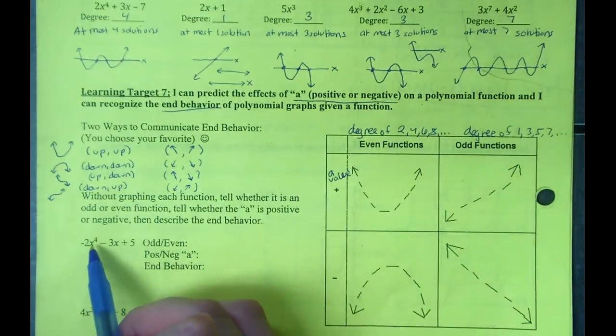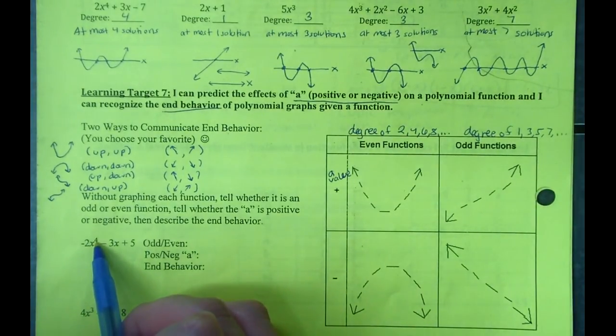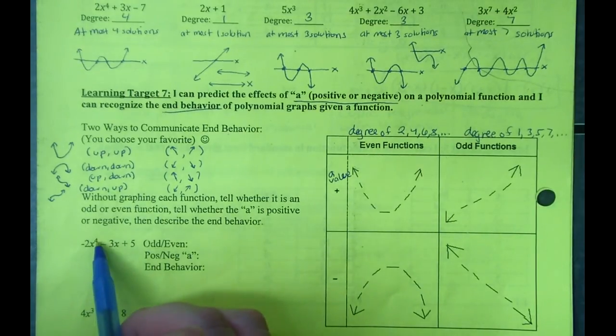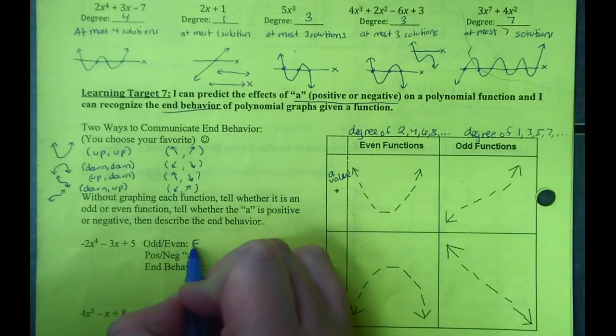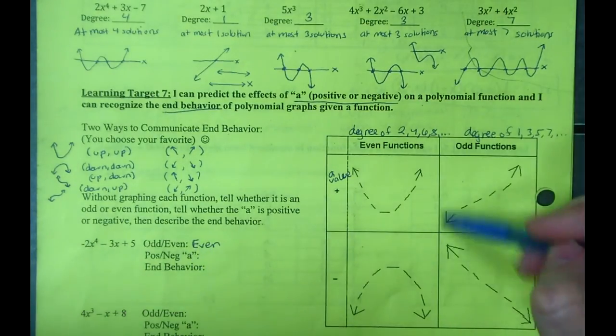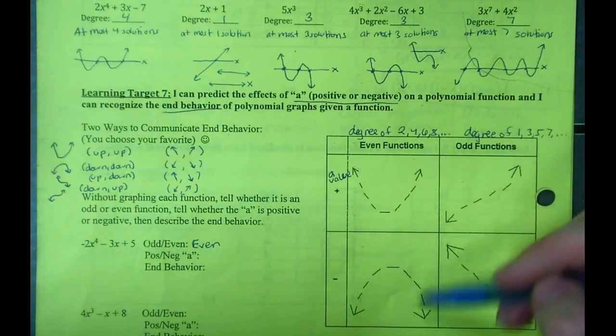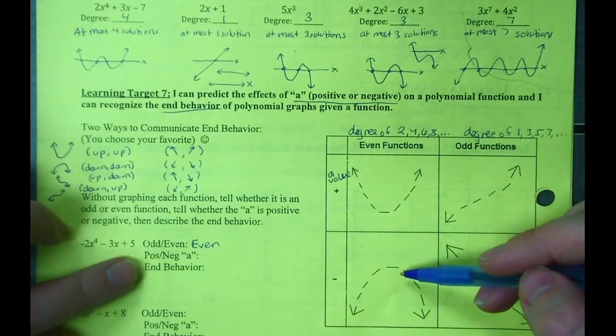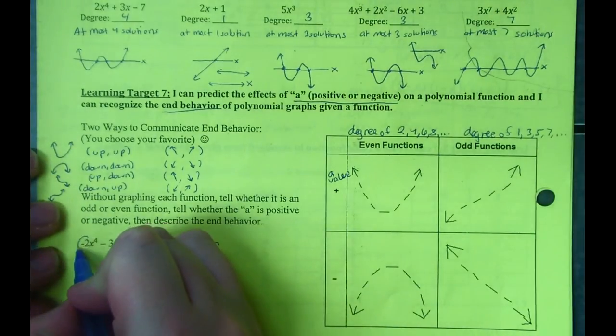So we know that this is an even function. If we look at this first one right here, because the degree is 4, we're going to write an even function. So that means it's going to end like this. And the A value is negative.